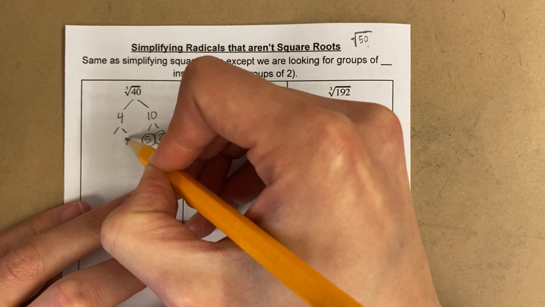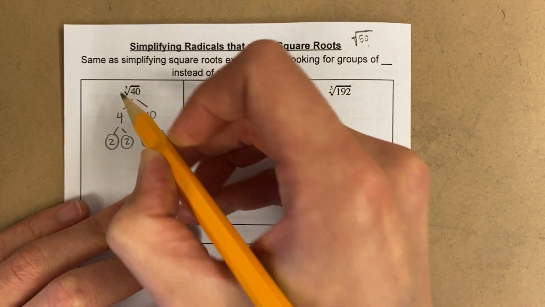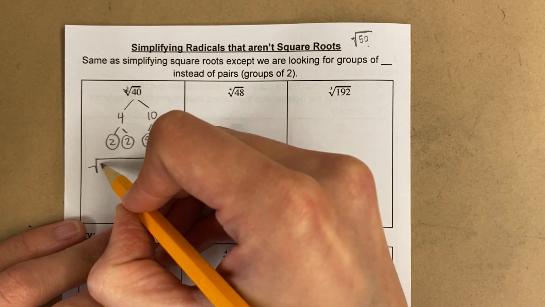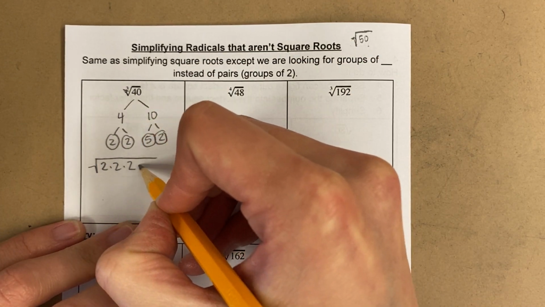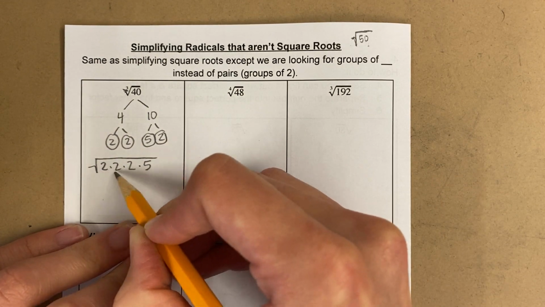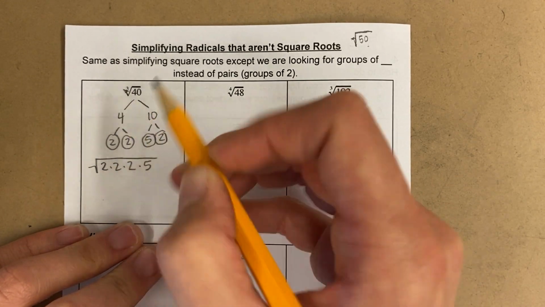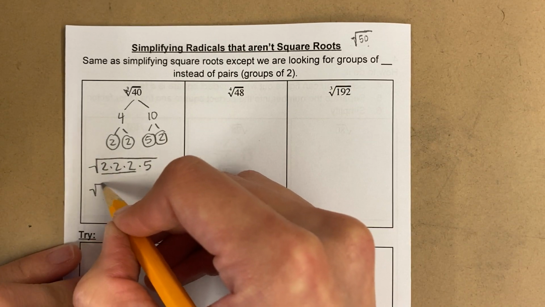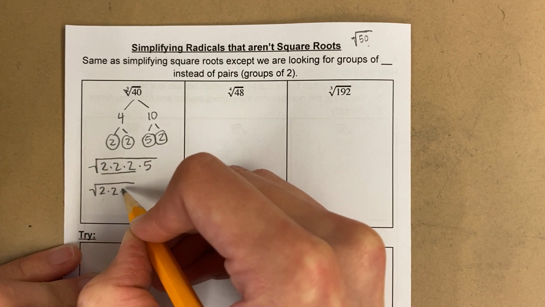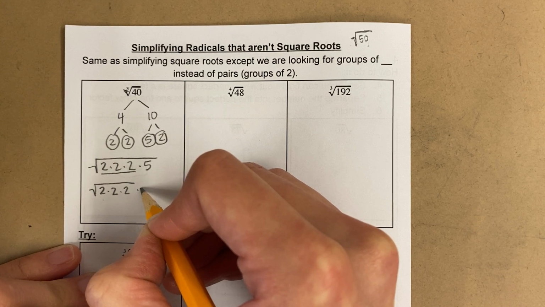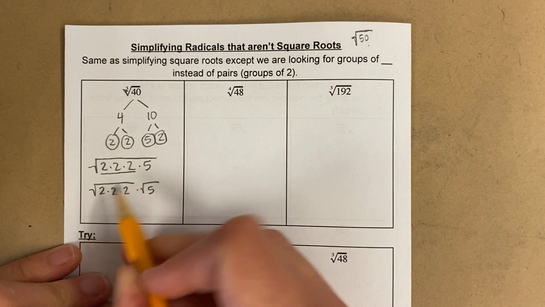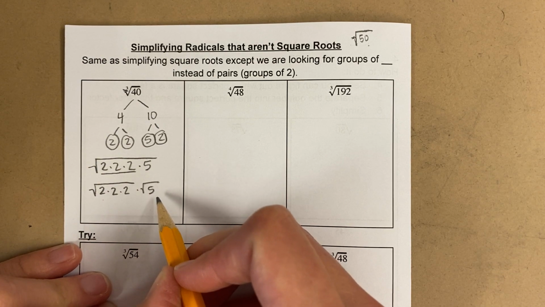Okay, now see how this is a 3? See how that's a 3? So now, remember how when I was simplifying square roots, I would find a double like this? If this is a cube root, I'm looking for a triple, right? Why? Because, look, I'm going to separate it out. Anything that's a triple is going in its own house, right? Instead of a double, it's a triple. And then this is by itself.